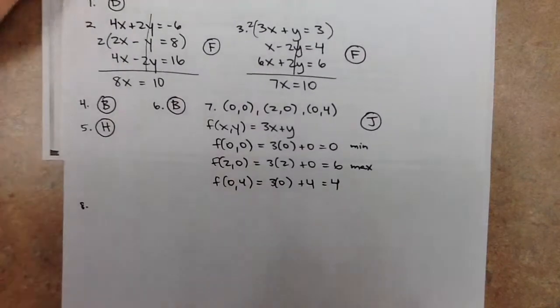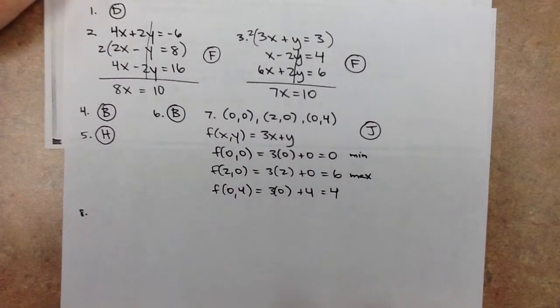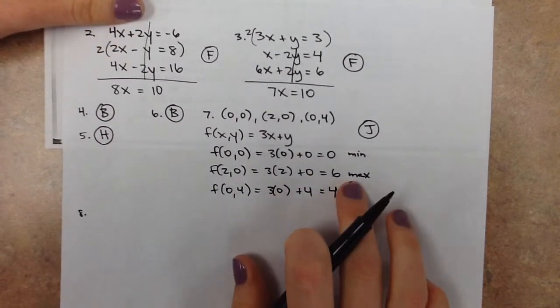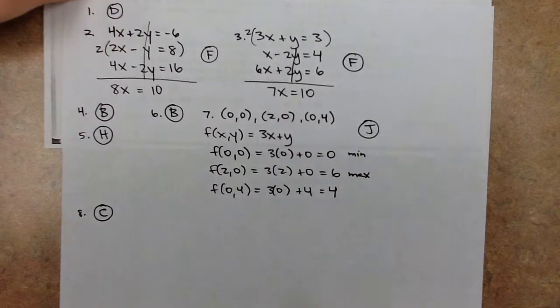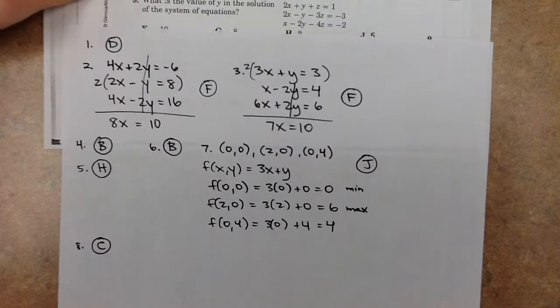Okay, number 8. Let's see what we got here. Oh, the maximum value. Okay, perfect. So the maximum value that we identified right here is 6. So number 8 is letter C. So those are all kind of connected there.